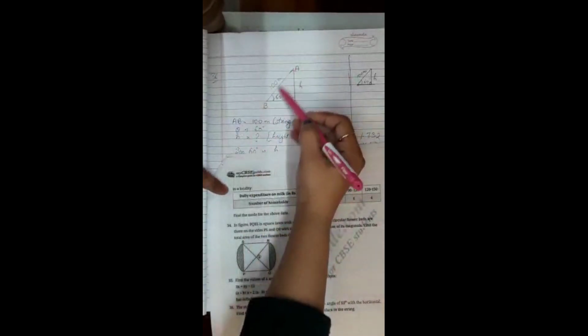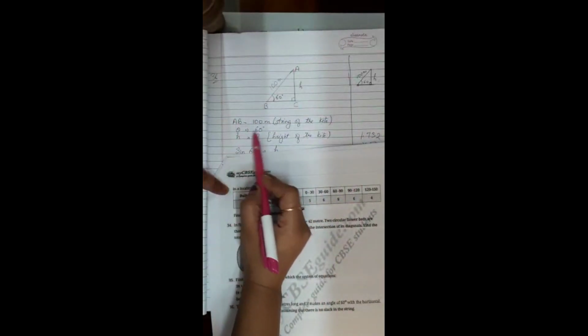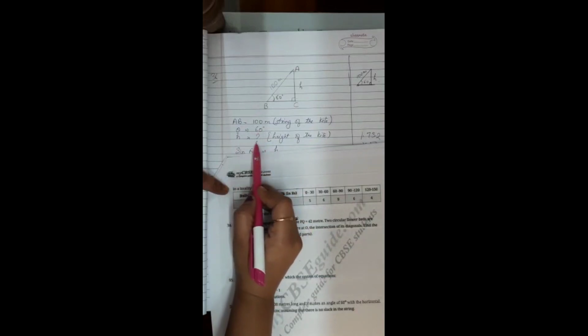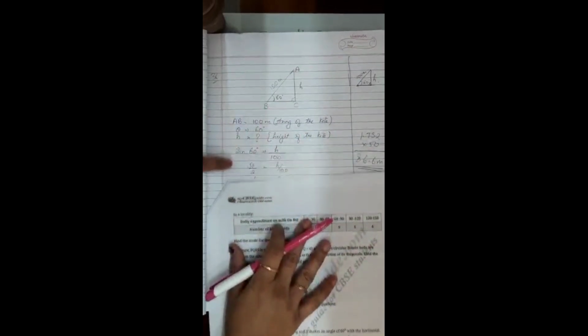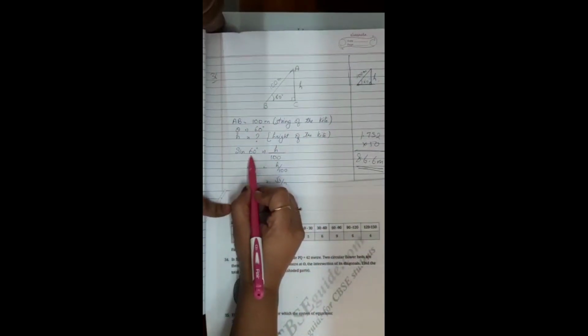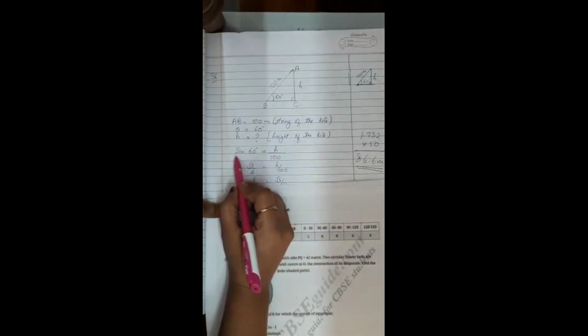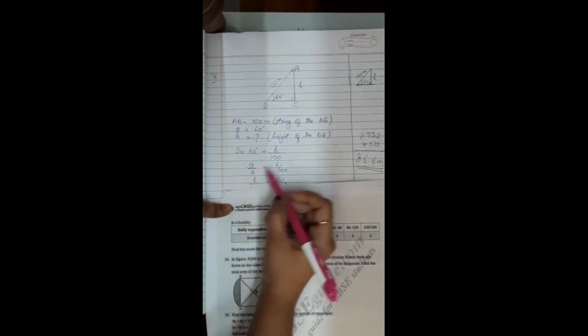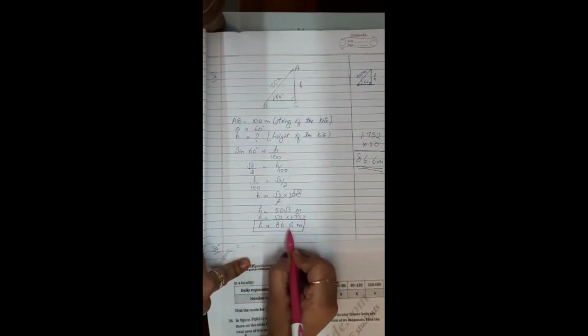Now to start with, first of all, we have to write in the question what is given to you. See, what is given to you is AB. AB is 100 meters, it is given to us. Theta is 60 degrees, it is given to us. Now height we have to find. This is how you have to write. Now we have to use sine theta because we have to find height over here. So sine 60 degrees is root 3 by 2. We put the values and we come out with the answer 86.6.